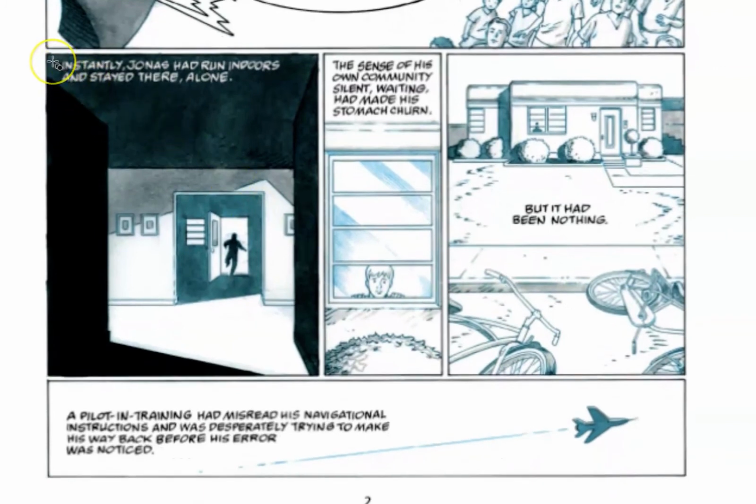So instantly it says Jonas had run indoors and stayed there alone. So it looks like he's in a pretty dark place. He had gone through a couple of doors. It says the sense of his own community silent waiting had made his stomach churn. So he's sitting there watching outside the window, waiting to see what had happened. It says, but it had been nothing. So again, we see him outside and it looks like the community is safe. And it shows again the inset of bicycles just tossed on the ground. So again, we see that people had panicked. They were frightened. They did exactly what they were told. They dropped their bicycles. They went indoors.